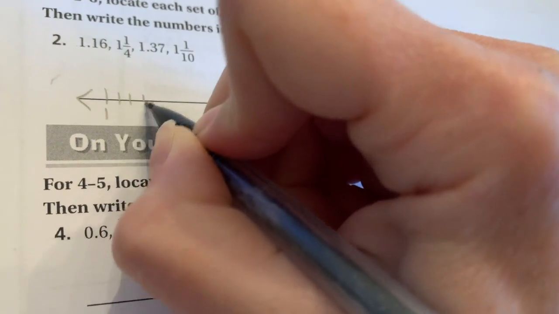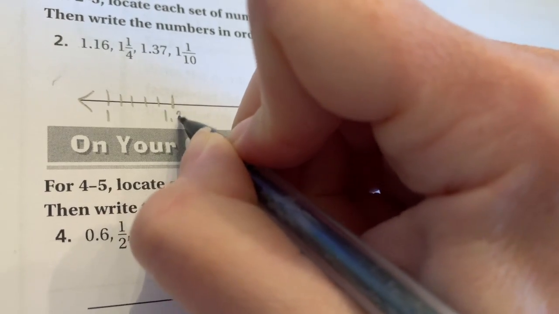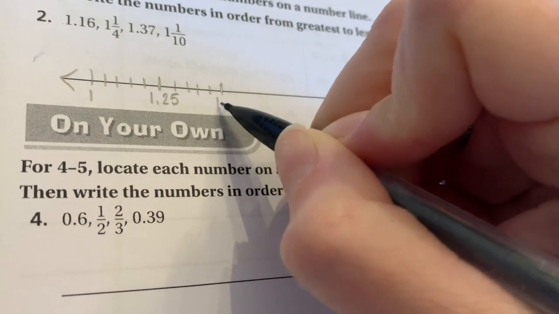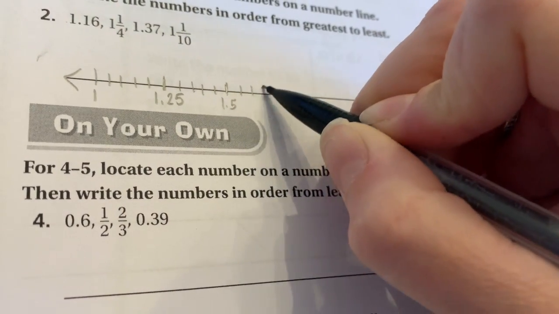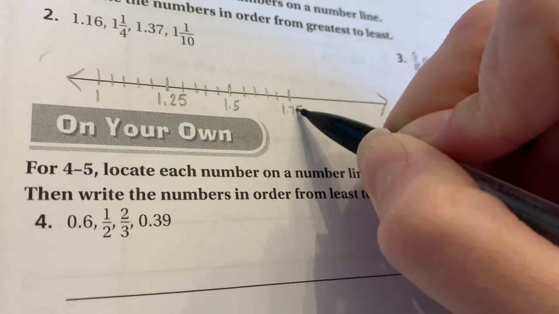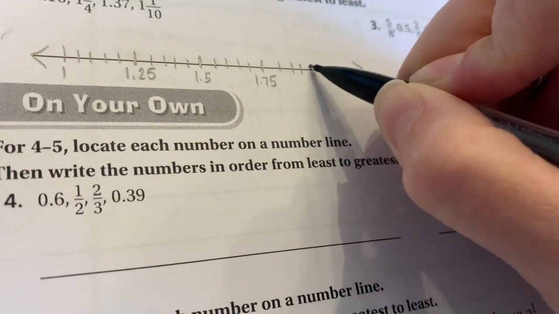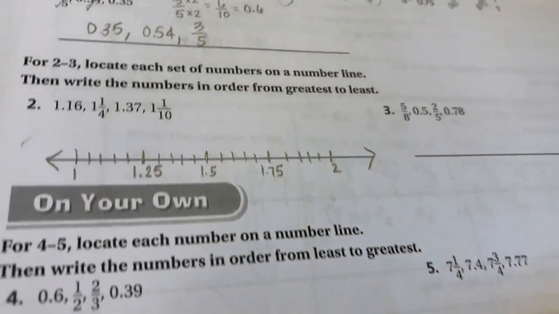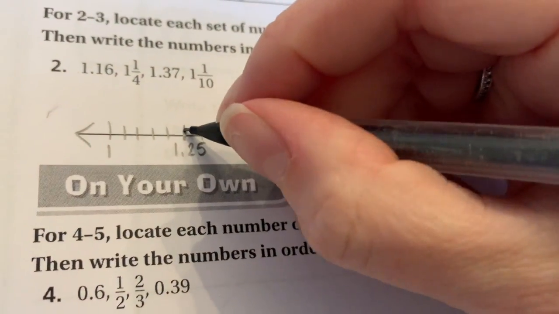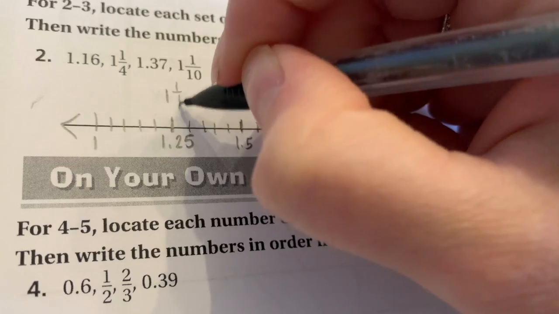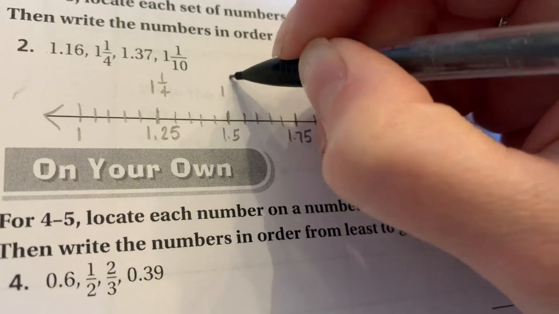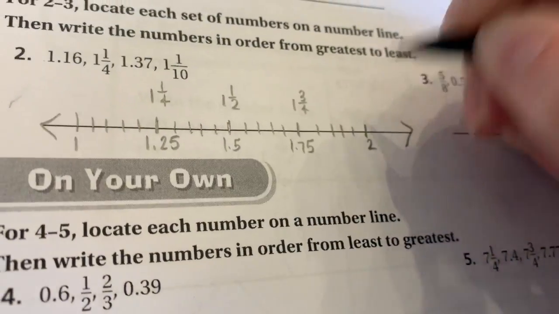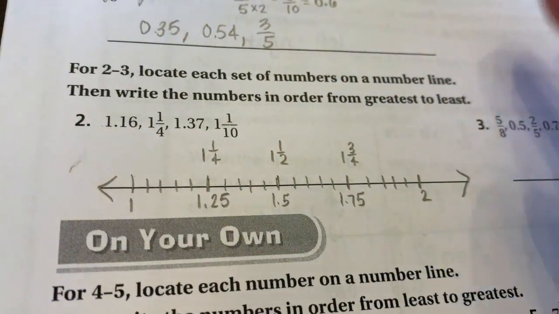So 1, 2, 3, 4, 5, that's 1.25. 1, 2, 3, 4, 5 is 1.5. 1, 2, 3, 4, 5, 1.75. 1, 2, 3, 4, 5 is 2. Okay, so I know that the 1.25 is 1 1/4. This is 1 1/2, 1 3/4, and this is what we always want to label every time, okay?